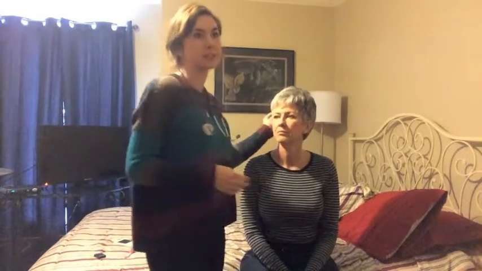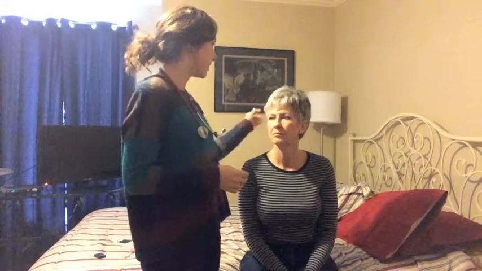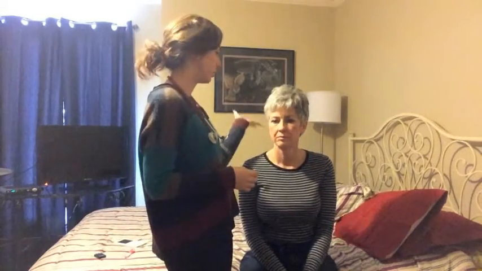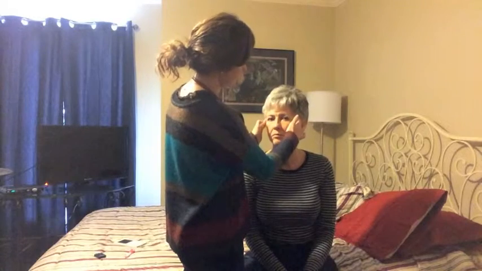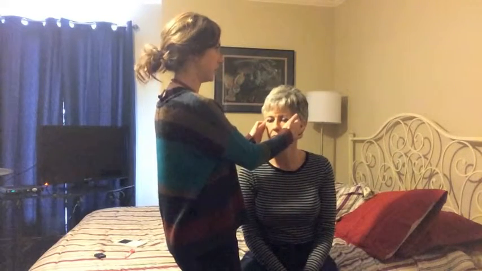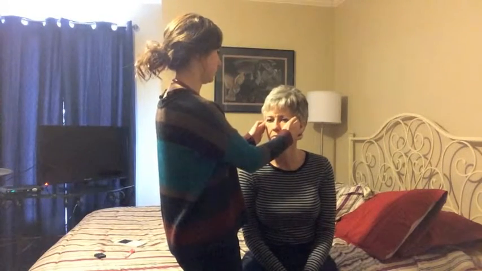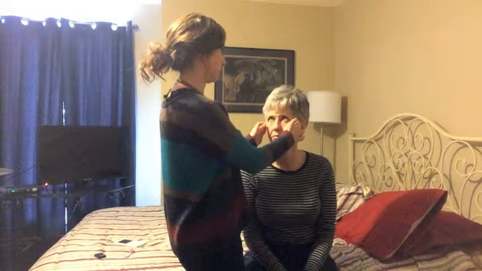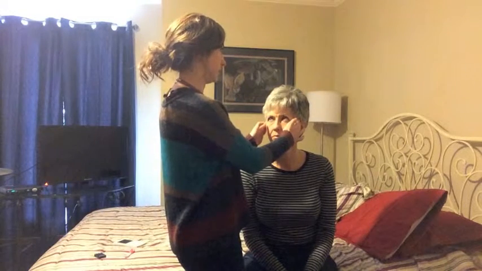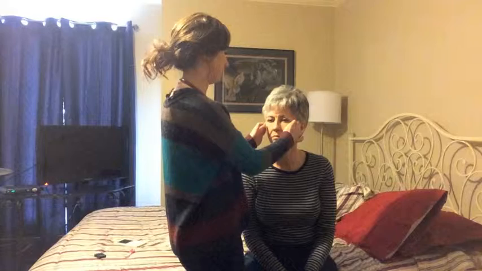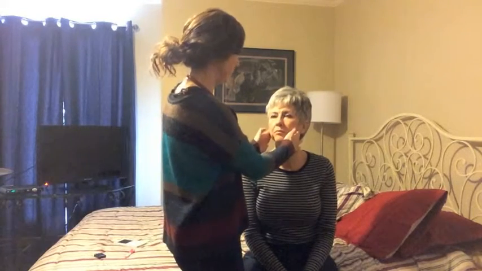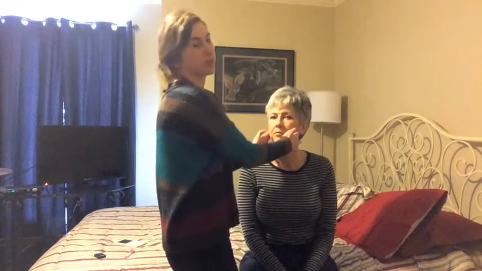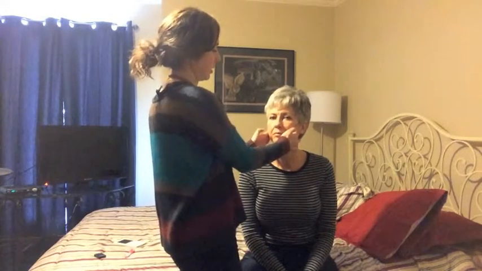Her hair isn't super thin or coarse, and the color is appropriate. Then I would also want to move down to her temporal artery and palpate that. And the pulses are symmetrical, bilaterally equal.